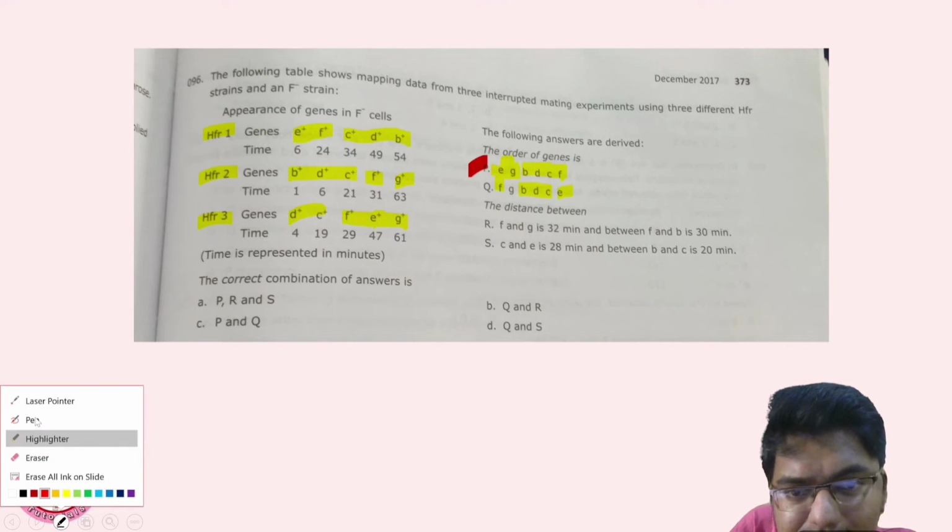Only a slight difference is there. See carefully, I will write here. The main difference is in that only. F, E, G. And in the Q option, it is written as E, F, G. So this is wrong. This is correct. From strain 3, we can understand it. F, E, G. So here E is between F and G. Here also E, F, C are together, and after E it will be G. So this is the order. P is the correct option.